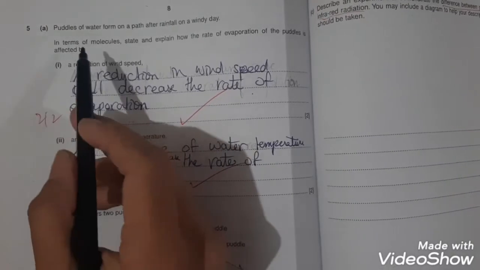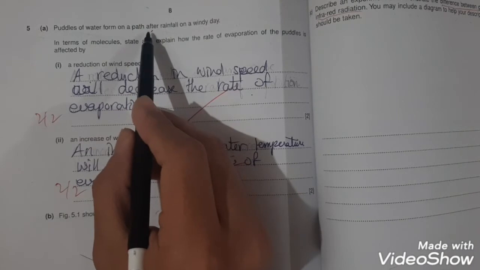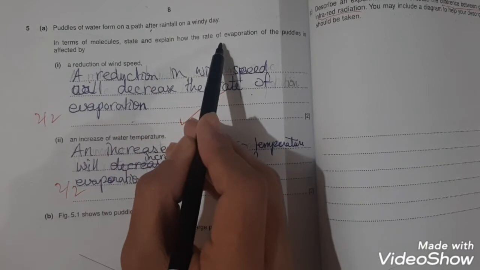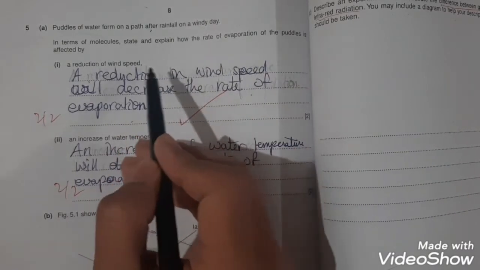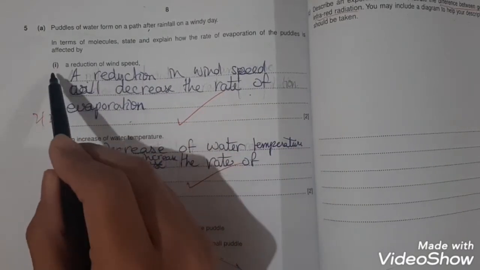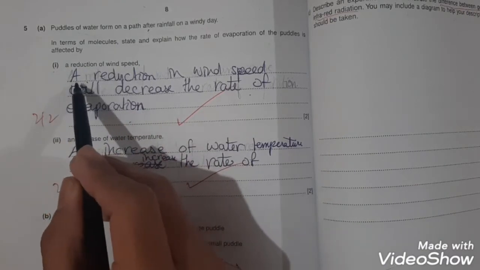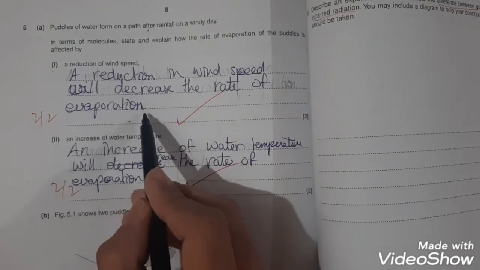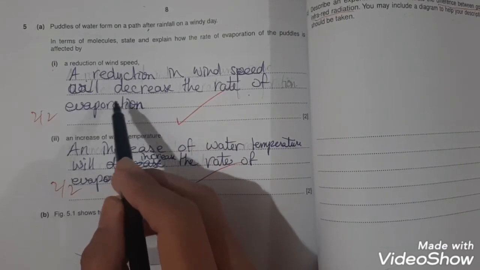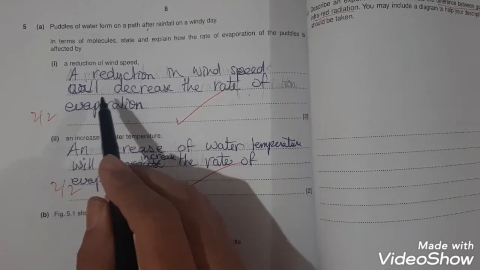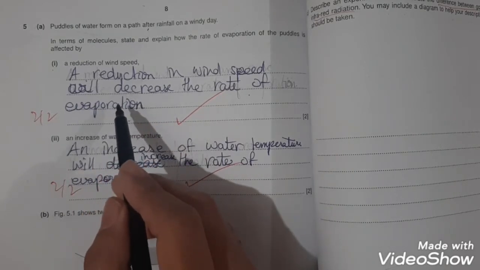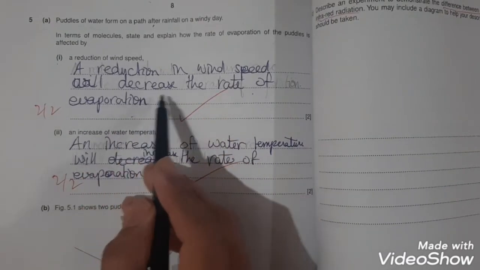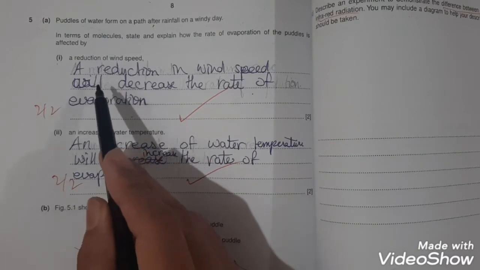Question 5 states, puddles of water form on the path after rain falls on a windy day. In terms of molecules, state and explain how the rate of evaporation of the puddles is affected by first a reduction of the wind speed. A reduction in the wind speed will decrease the rate of evaporation, because when water particles evaporate, there must be a space between the water particles and the empty air in which the water can diffuse and evaporate. So this will decrease the rate of evaporation when the wind speed is reduced.